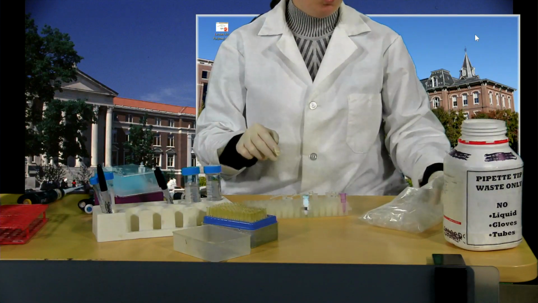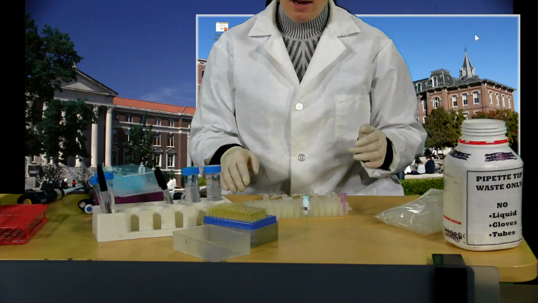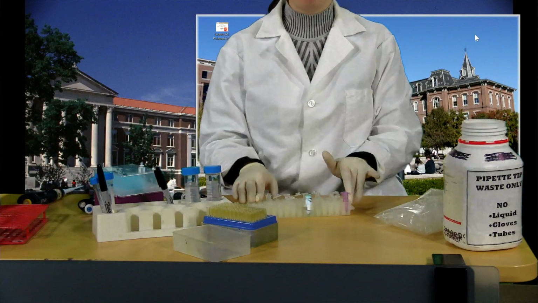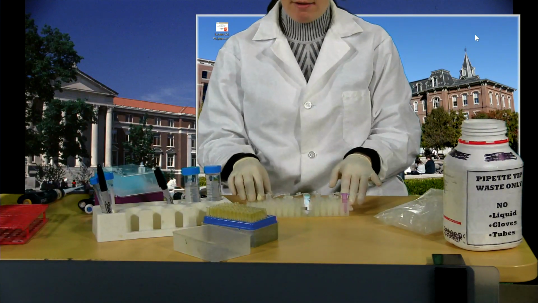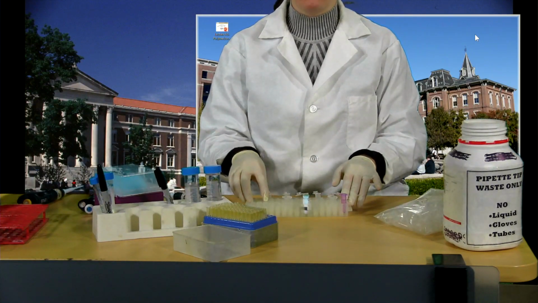And then one more, which I'm sure all of you were thinking, what about the blank? So this is for my blank. It's helpful to think of the blank for this particular experiment, for this assay, as being a negative control.